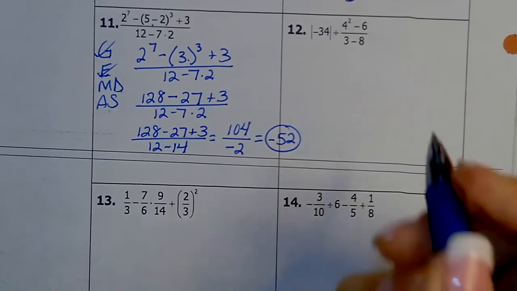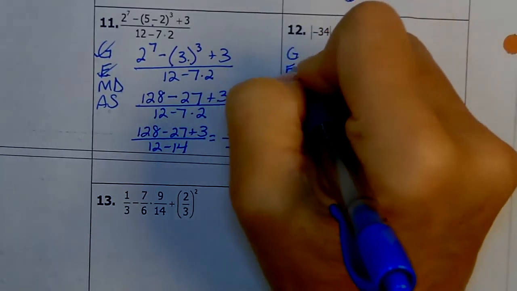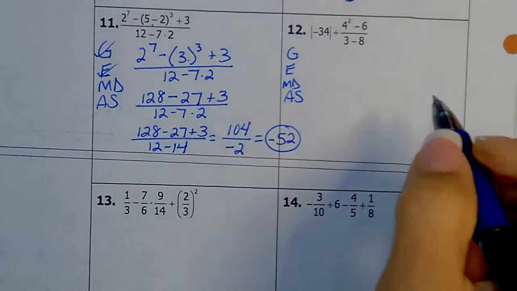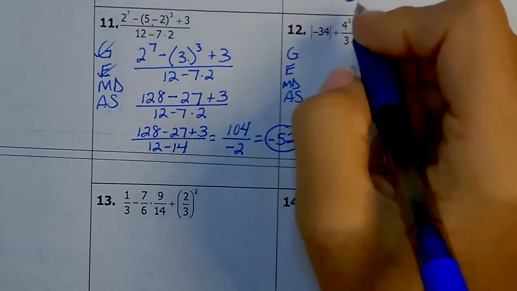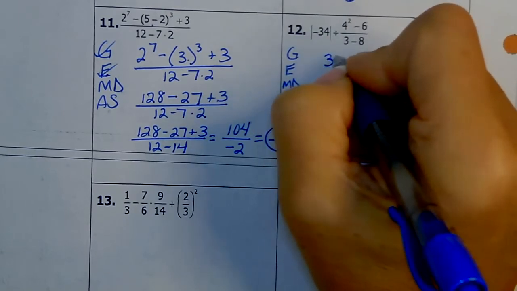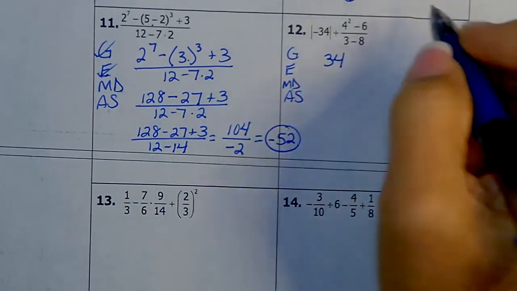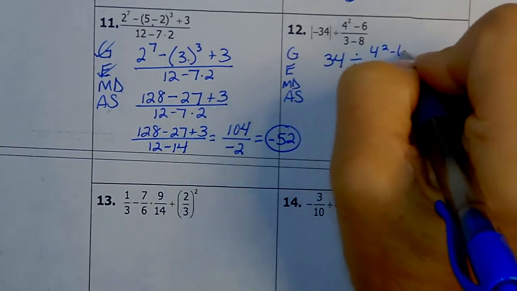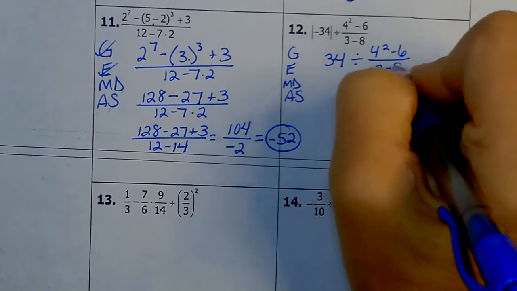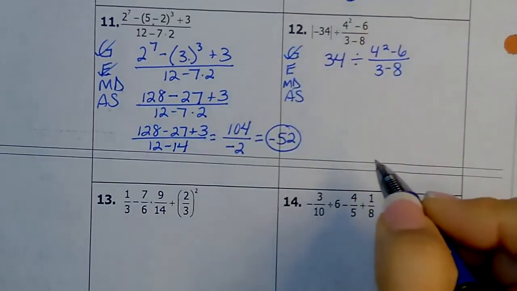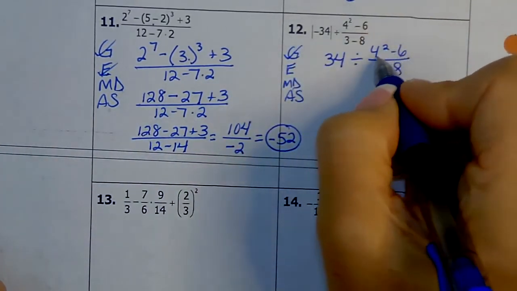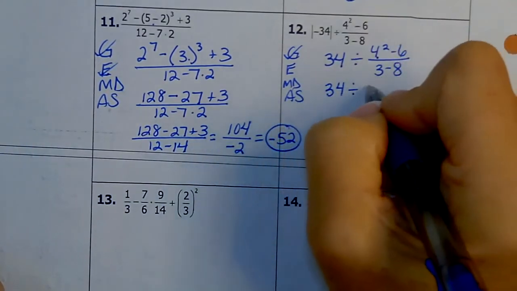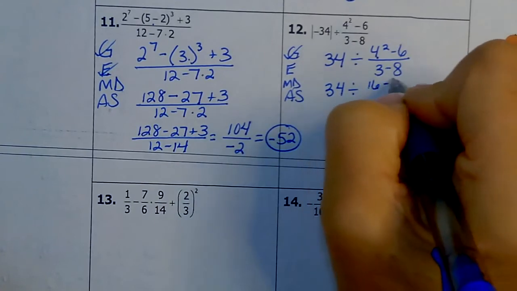Number 12. All right, so we're going to take care of this first. The absolute value of negative 34 is 34. And we have the rest of the expression. All right, exponents. I have one right there. 4 times 4 is 16.